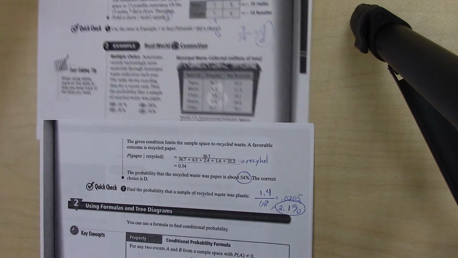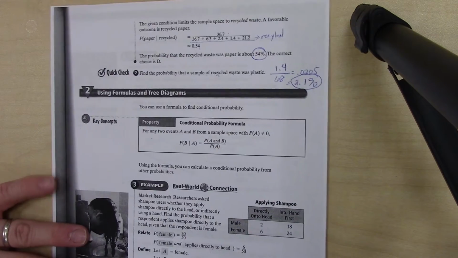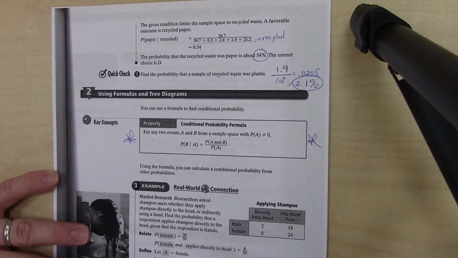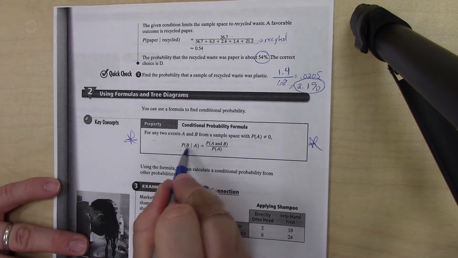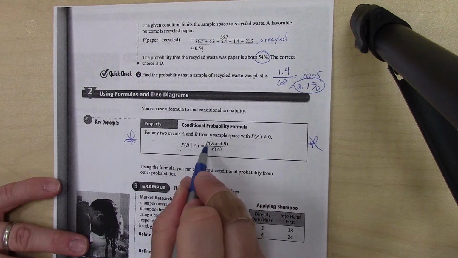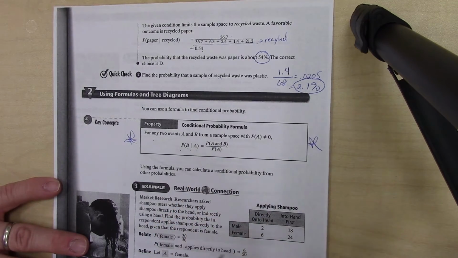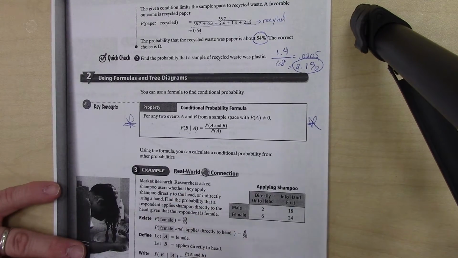Alright, let's go on to the next example. First thing I want you to do is I really want you to copy this right into your notes. Conditional probability. Go ahead and press pause. Copy that in. The probability of B given A for any 2 events can be found by the probability of A and B divided by the simple probability of just A. Doesn't make a lot of sense until you actually look at some examples, but once we do, that'll be an easy formula to get.